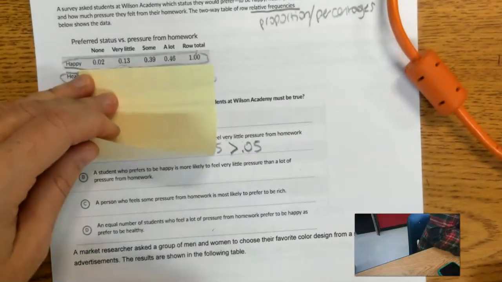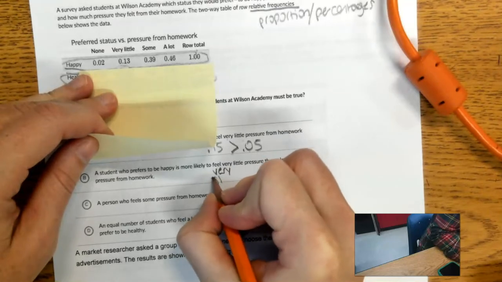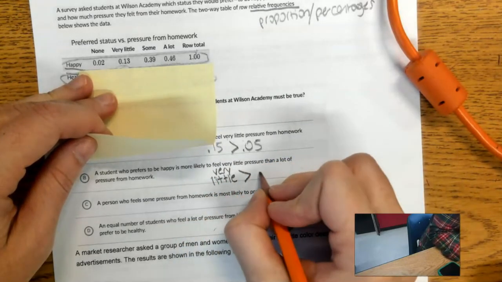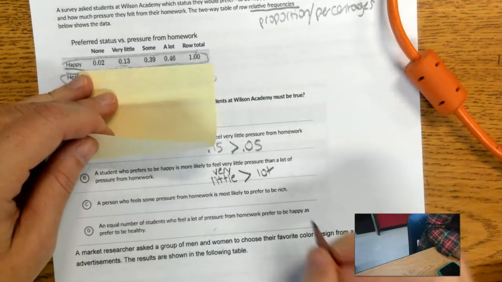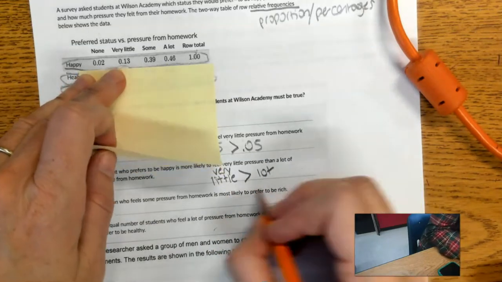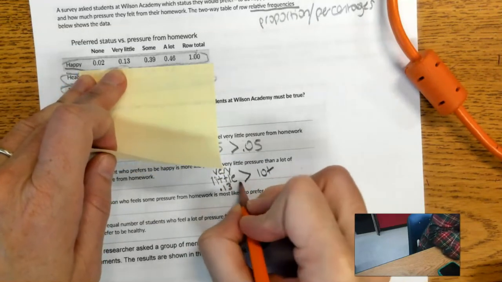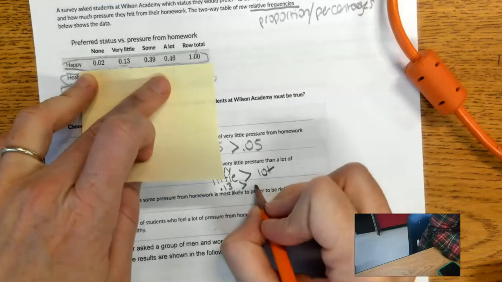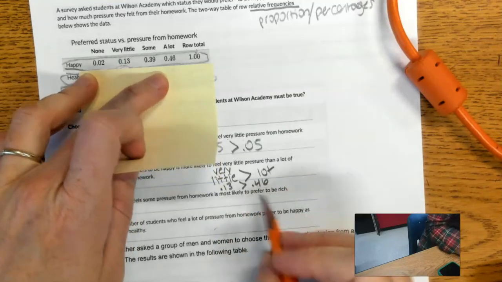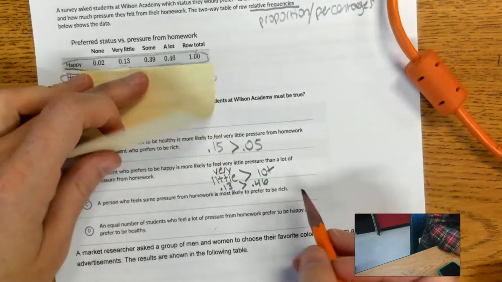Alright, a student who prefers to be happy is more likely to feel very little pressure. So my very little should be bigger than my lot. So let's see, my very little is 0.13. Is that bigger than my lot, which is 0.46? No, it's not. So this is not true.